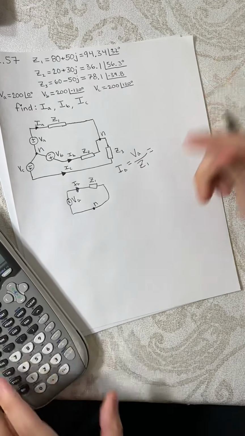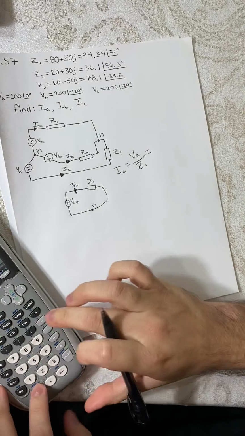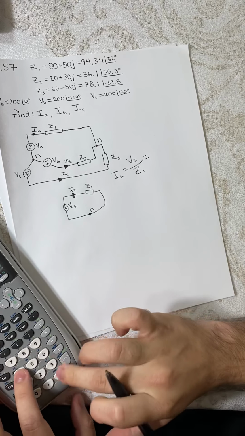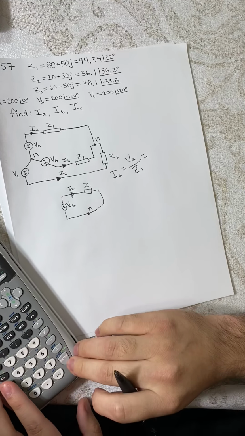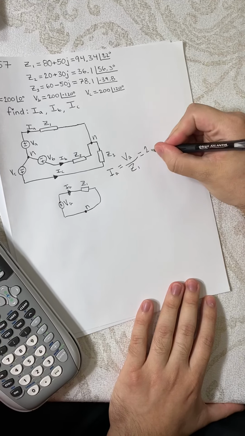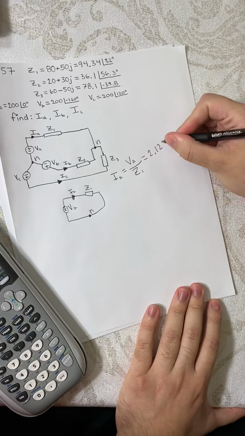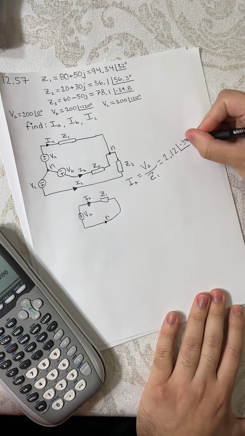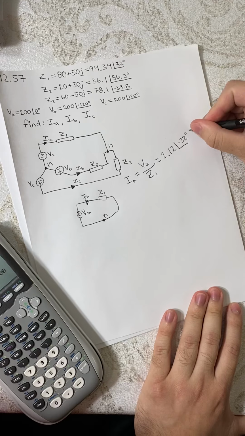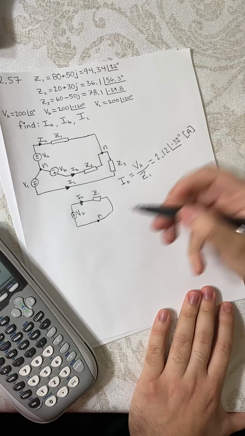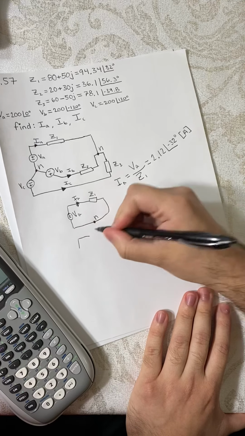So in practice, what that'll give us is 2.12 with a phase of negative 32 degrees. And this will, of course, be in amps. And we can just follow this logic for all of the circuits.